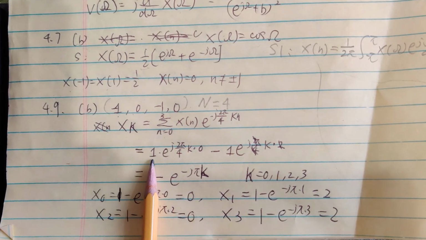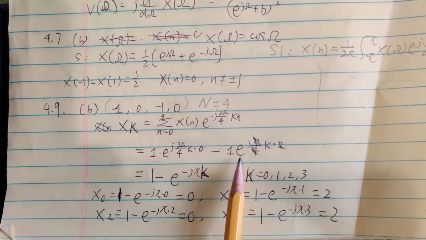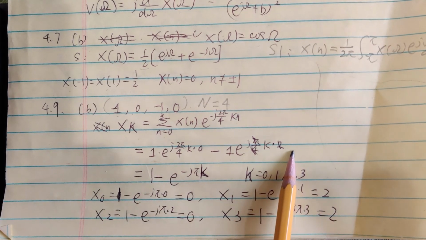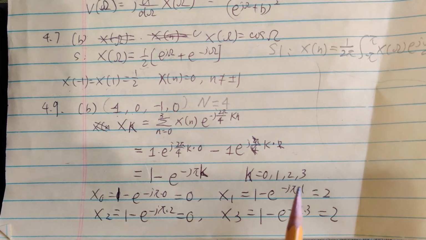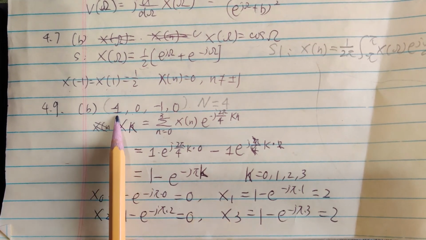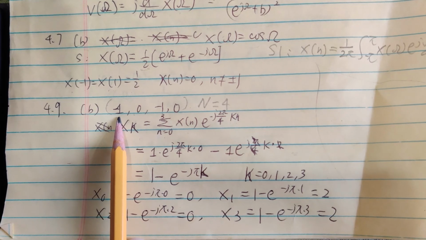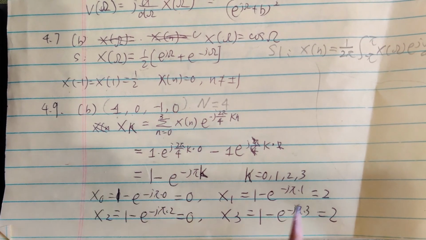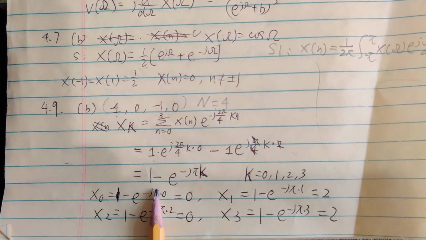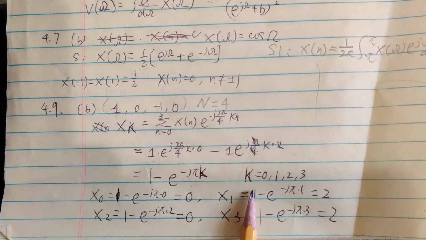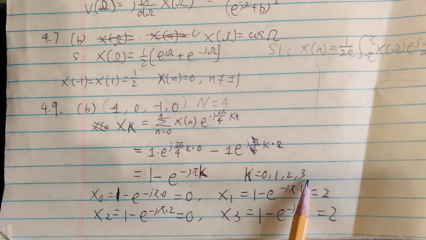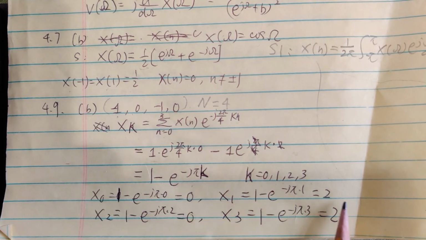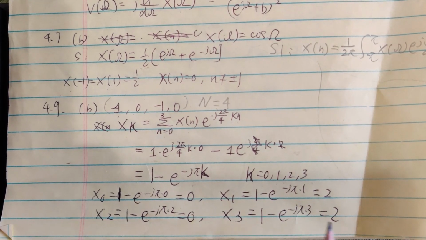So this is the first number, x[n] when n is 0. Then x[1], x[3], and x[2] is 0. So we have x[n] when n is 0 and x[n] when n is 2, only those 2 points. The other 2 points are 0. Now we simplify it, and we get this. k will be 0, 1, 2, and 3. So we can find X[0], X[1], X[2], and X[3]. We get 0, 2, 0, 2. So this is an example of how we calculate X[k].